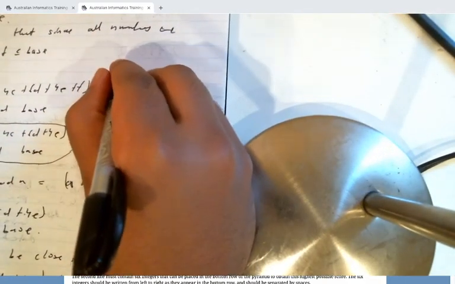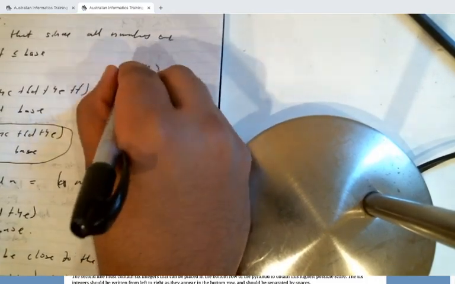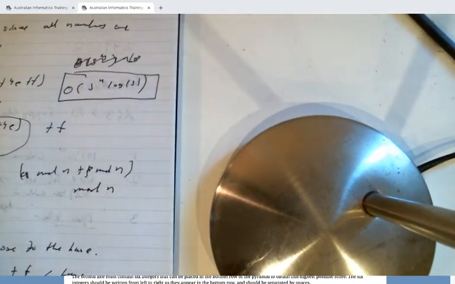So our algorithm that will work and score full marks has a time complexity of O of S to the 4 times log S. Let me write that down: O of S to the 4 log S. That is the running time of an algorithm that will score full marks.